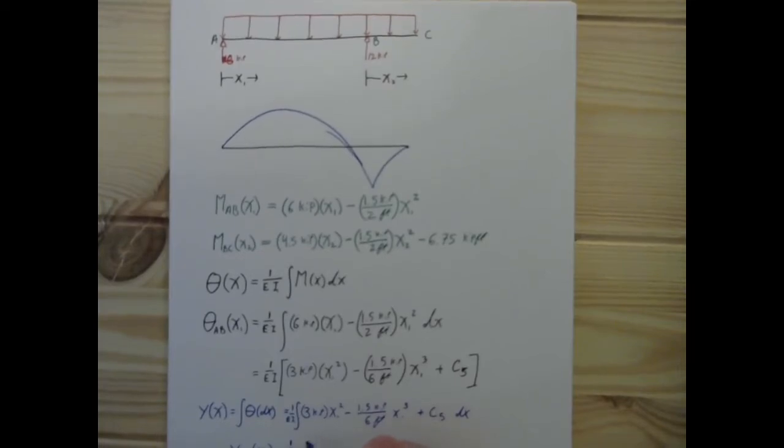It's going to be bracketed, and it's going to be 1 kip x1 cubed minus 1.5 kips divided by 24 feet x to the 4th plus C5 x plus C6.